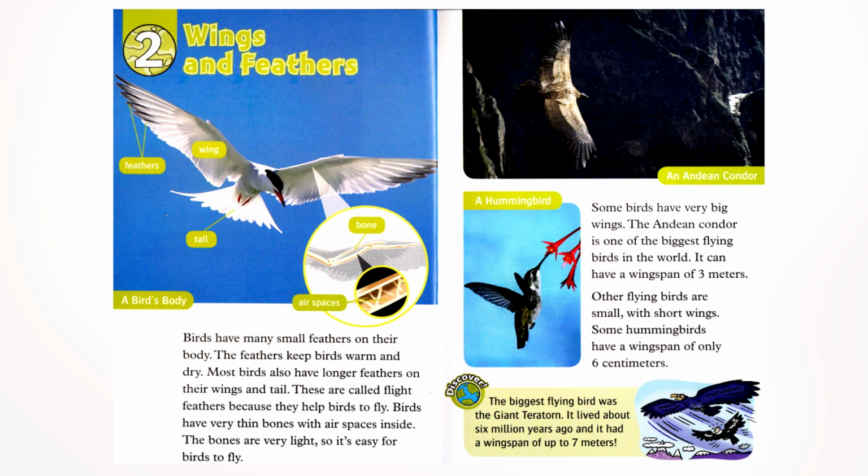Some birds have very big wings. The Andean condor is one of the biggest flying birds in the world. It can have a wingspan of 3 meters. Other flying birds are small, with short wings. Some hummingbirds have a wingspan of only 6 centimeters. The biggest flying bird was the giant teratorn. It lived about 6 million years ago, and it had a wingspan of up to 7 meters.